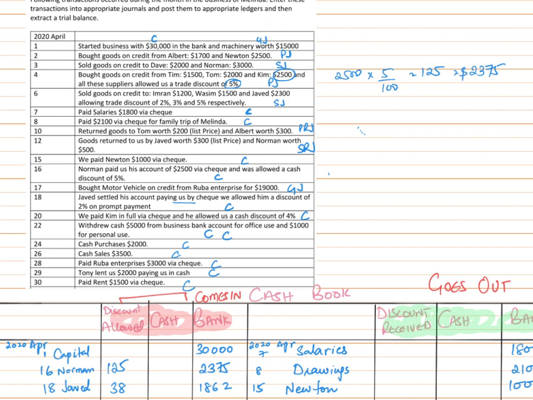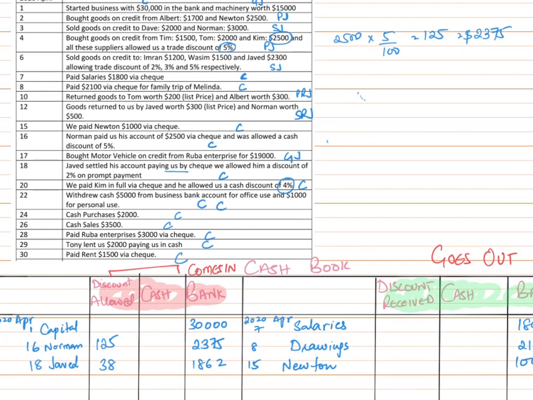Did anything else happen pertaining to Kim before we paid him his account on 20th? No, nothing happened. So basically we have to pay him $2375 after adjusting trade discount, but he allowed us a cash discount of 4%. So we'll have to see how much the cash discount is. 2375 into 4%, if we work it out, this discount becomes 95, and so we'll pay him 2375 minus 95, we'll pay him $2280.